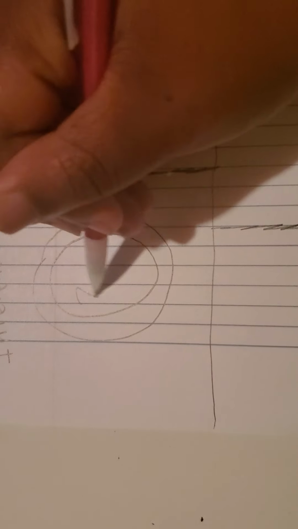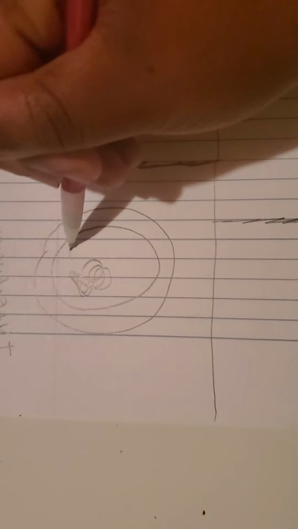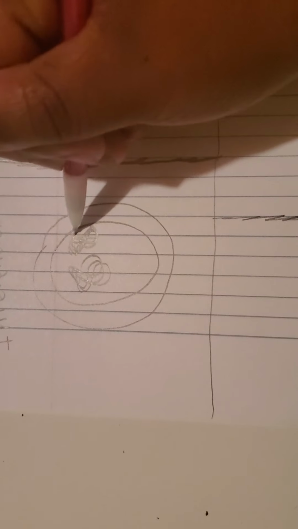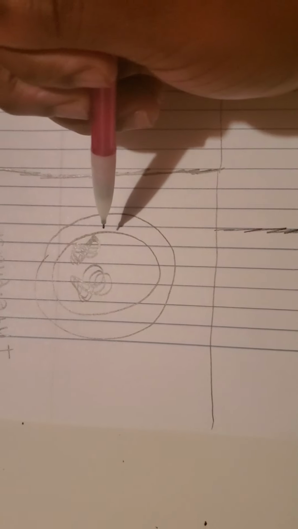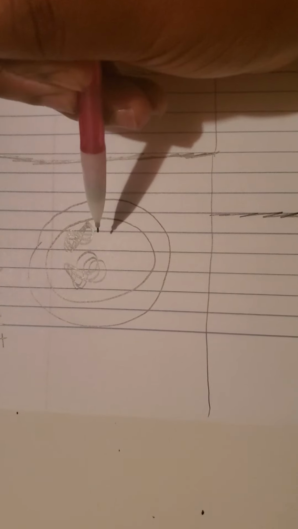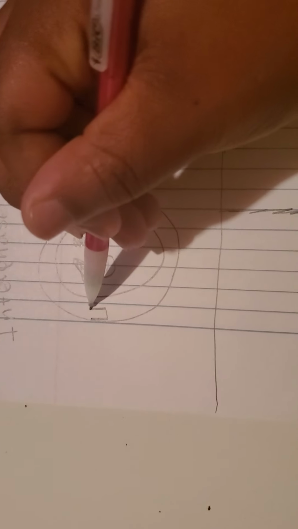So first we're going to start with our nucleus. And inside our nucleus we have our messy DNA. We're going to put two of those because they're sisters. Messy DNA also stands for chromatin. Then over here we're going to put our centrioles. Right now they're on the side.